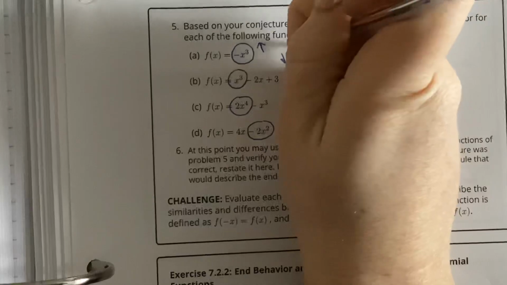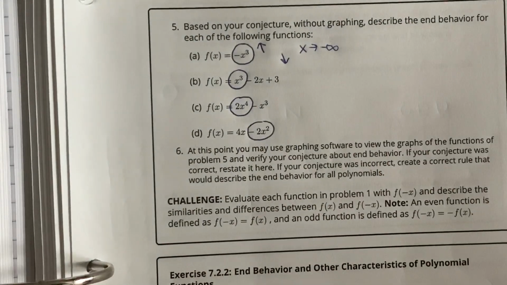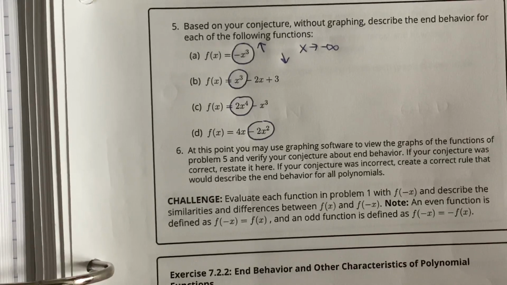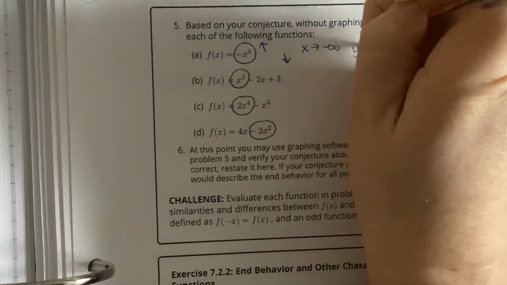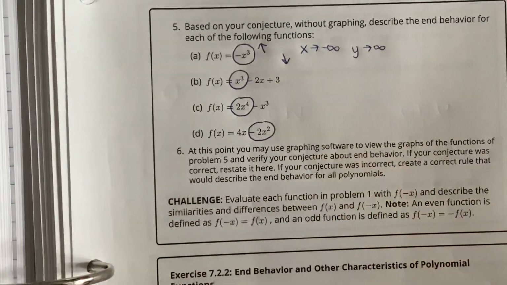You can say, okay, as x approaches negative infinity, and you can write it in either order, the positive one first or the negative one. So as I go to the left, my y approaches positive infinity, because on the left side, this left arrow is going up.